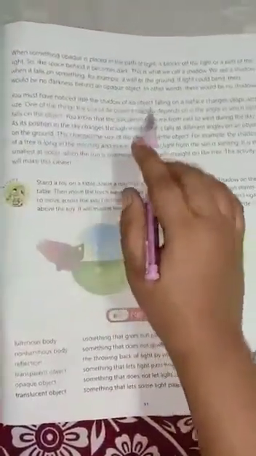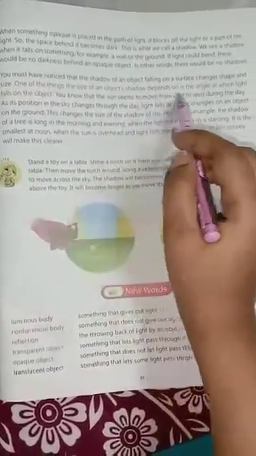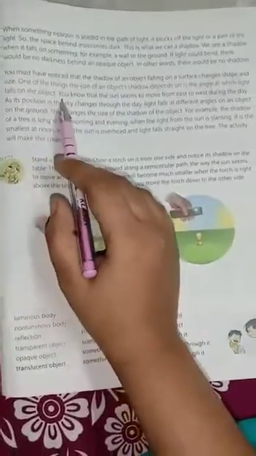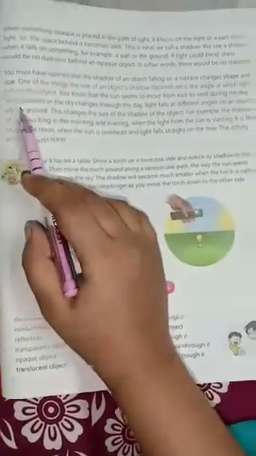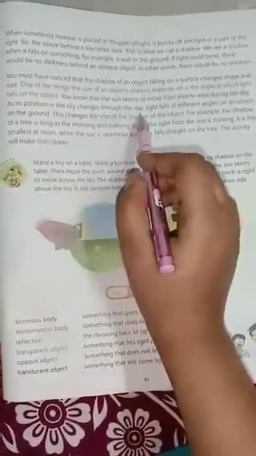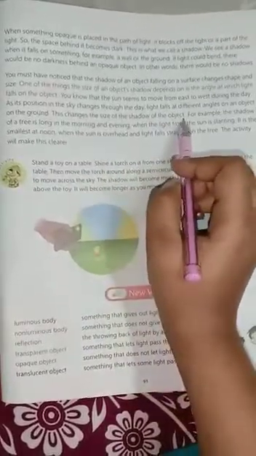We must have noticed that the shadow of an object falling on a surface changes in shape and size. The size of the object's shadow depends on the angle at which the light falls on the object. The sun seems to move from east to west during the daytime, and as its position in the sky changes, the light falls at different angles on an object on the ground, and this changes the size of its shadow. The size of the shadow is different at different times of the day.